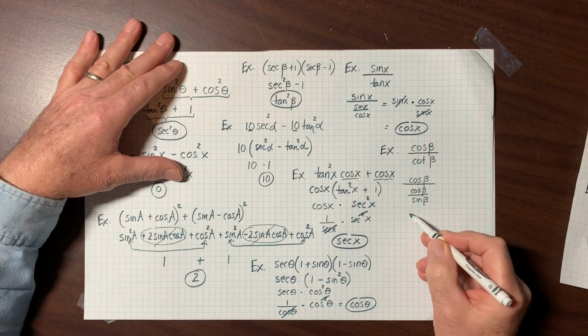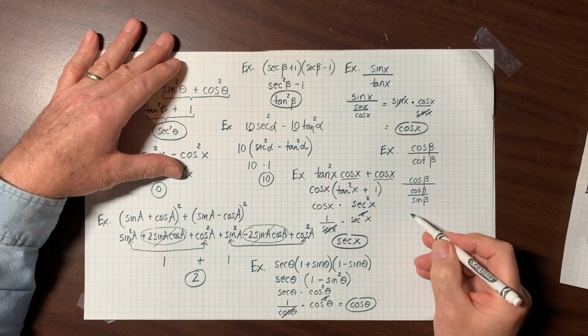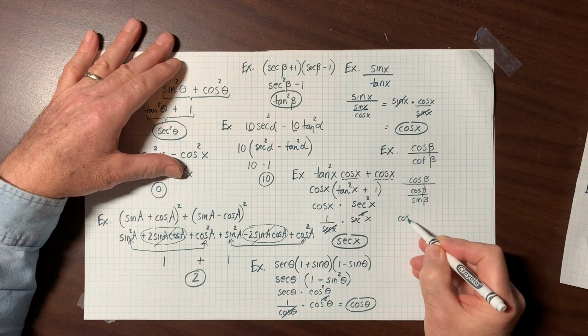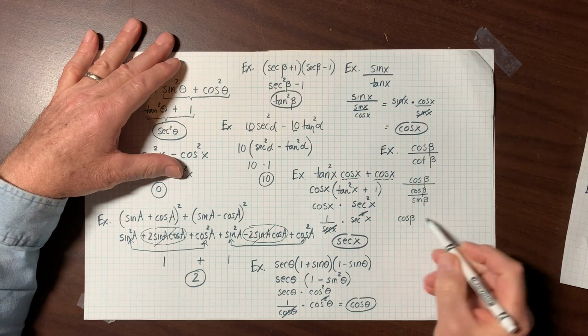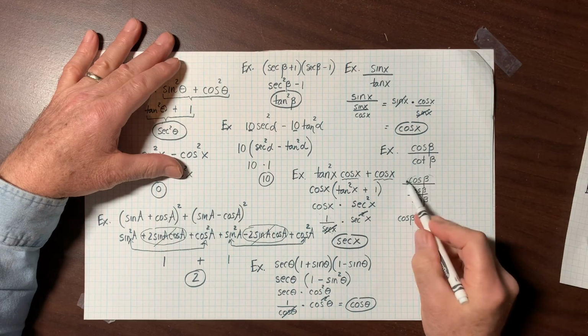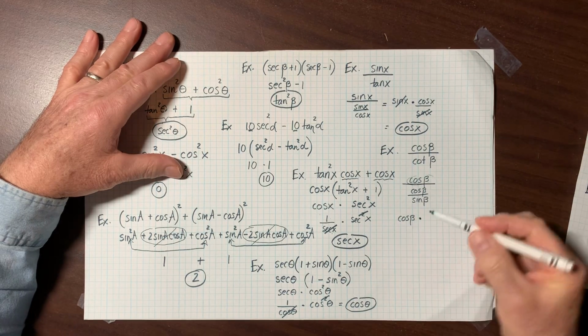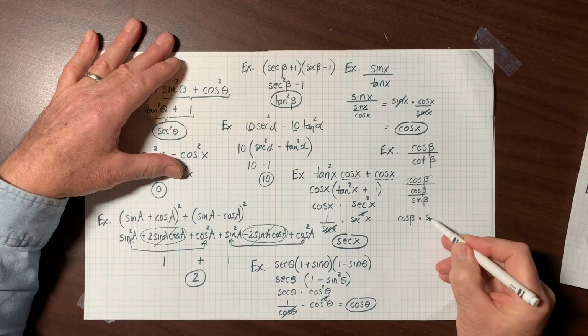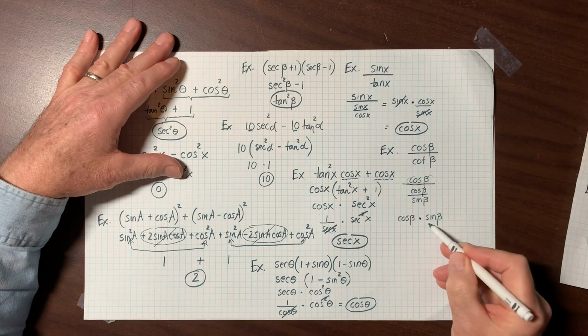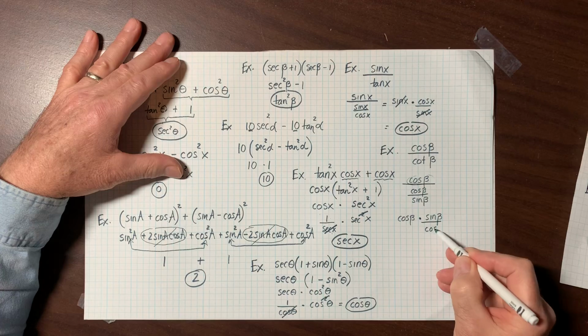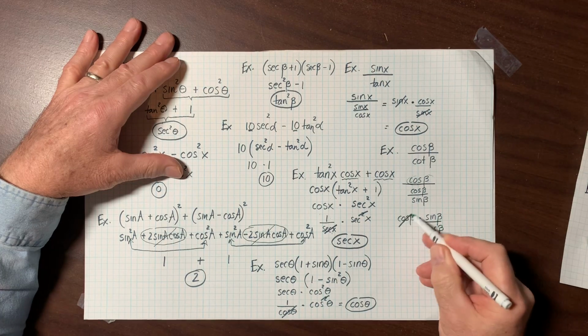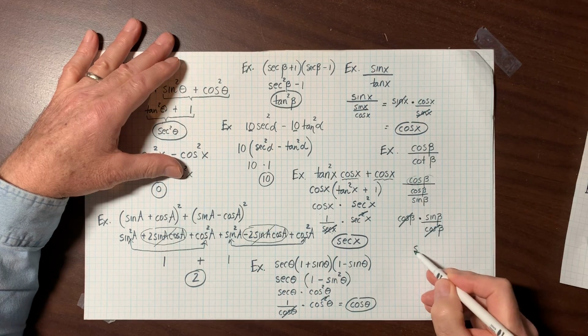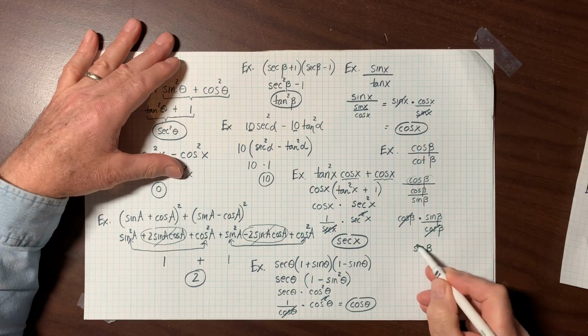I'm going to switch to multiplying by the reciprocal. So I'd have the cosine of beta. This cosine of beta is this cosine of beta right here. Times, and I'm flipping this over, the sine of beta over the cosine of beta. These guys cancel, and I'm left with just the sine of beta.